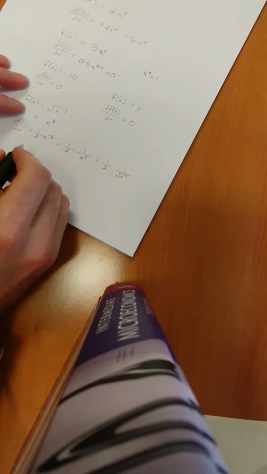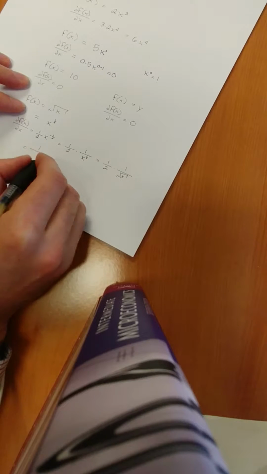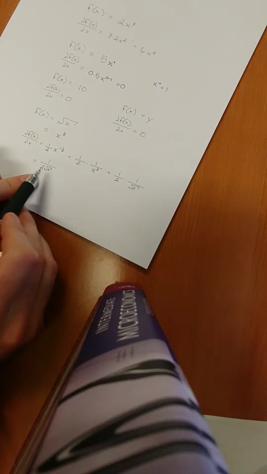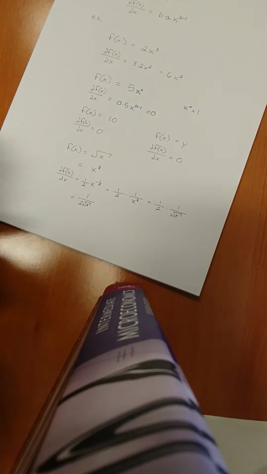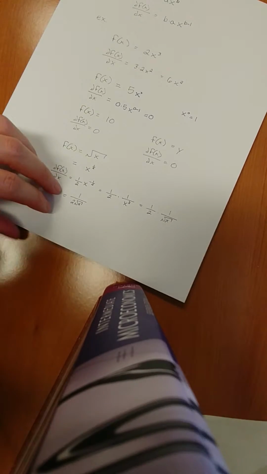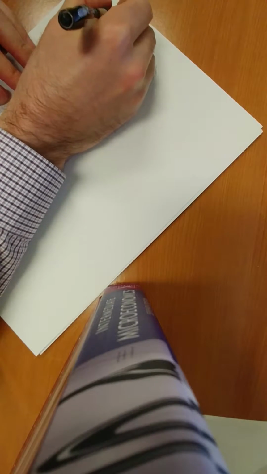And then we'll just simply combine this and simplify it. So it'll be 1 over 2 square root of x. So the derivative of f of x with respect to x is 1 over 2 square root of x. Okay, so that's the simple, basic formula. So let's look at some rules that will allow us to accommodate some more complicated situations.